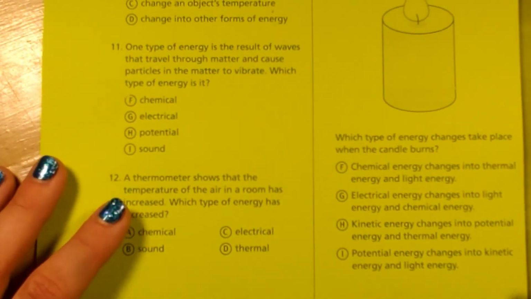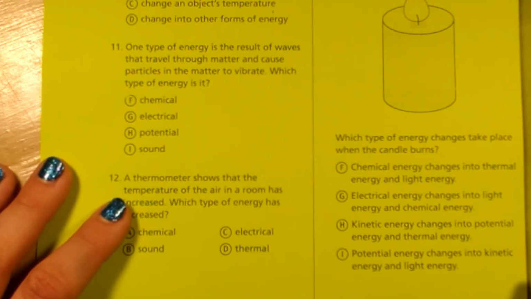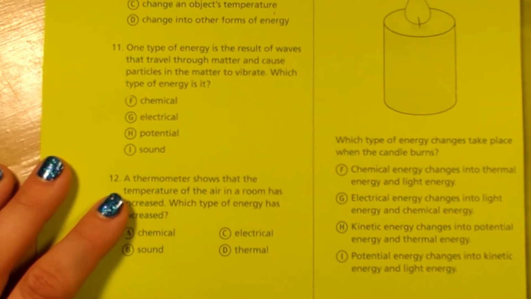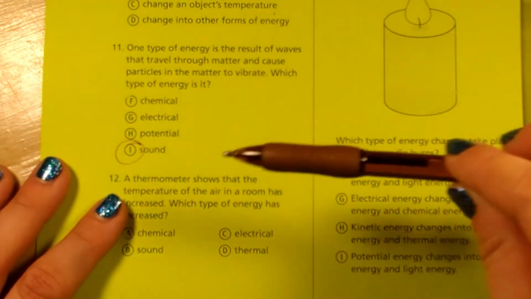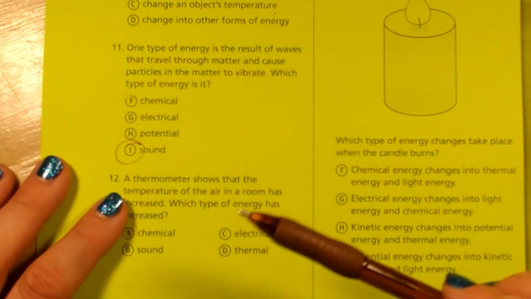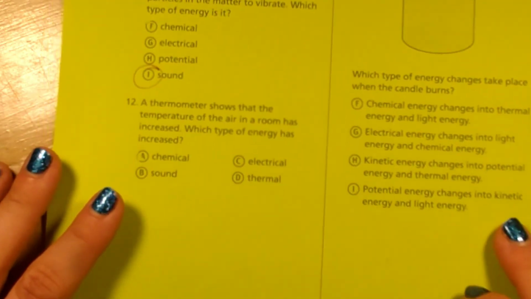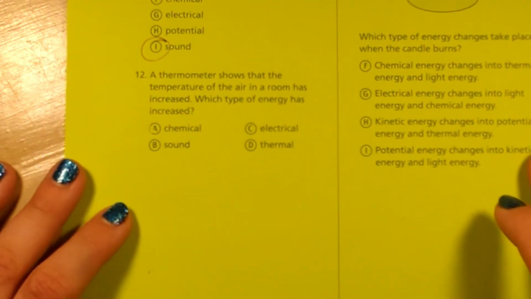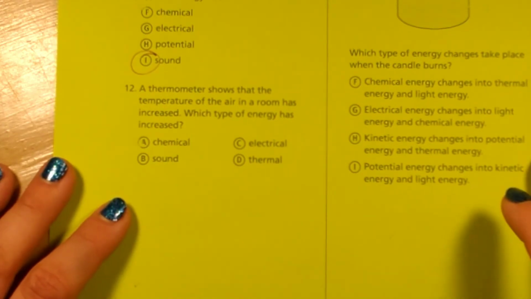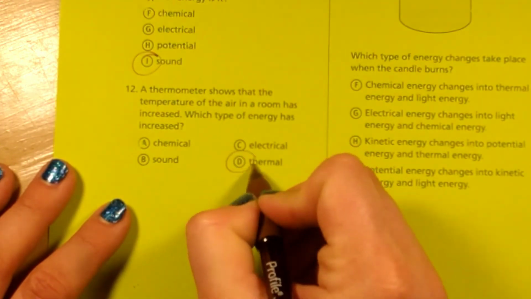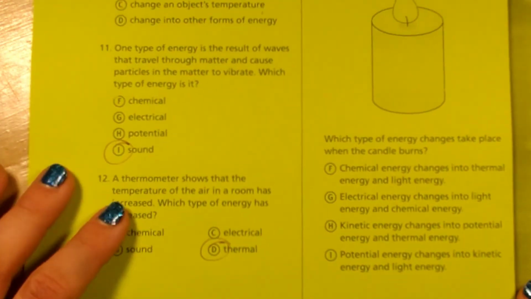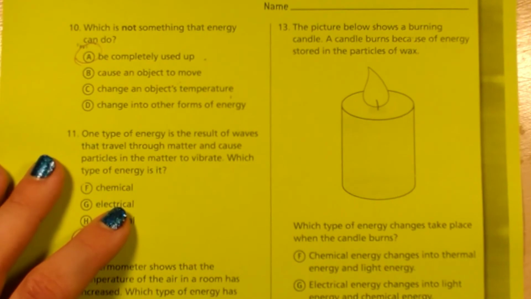11. One type of energy is the result of waves that travel through matter, causing particles to vibrate. Which type of energy is this? This energy is sound. The sound travels through matter and it vibrates, and that is what causes the sound, the vibrations. Number 12, a thermometer shows that the temperature of the air in a room has increased. What type of energy has increased? Thermal energy is our temperature. Thermal energy is how it is hot or cold.